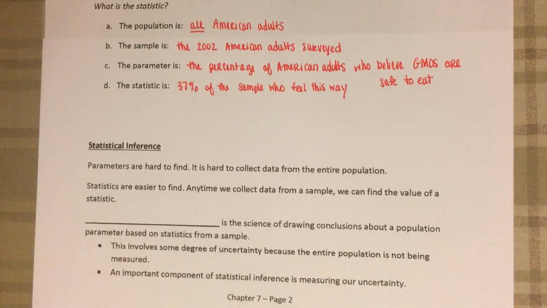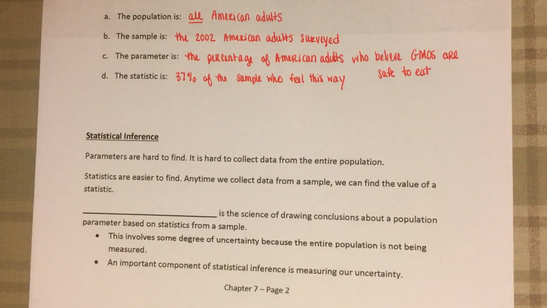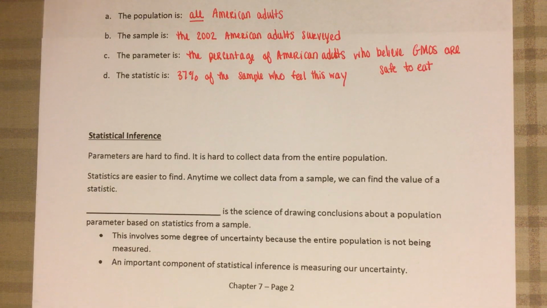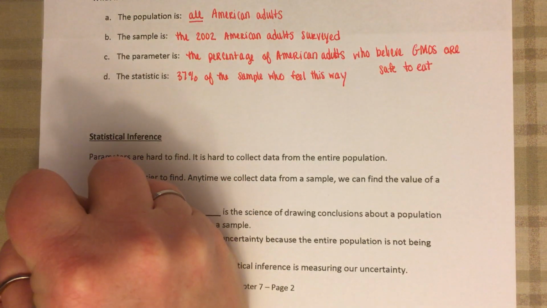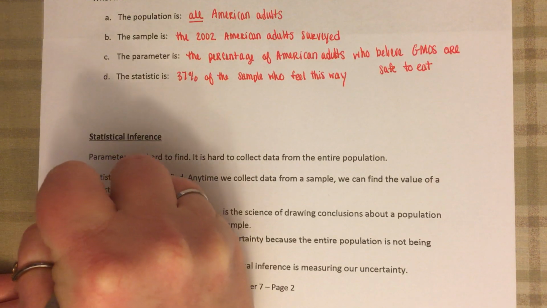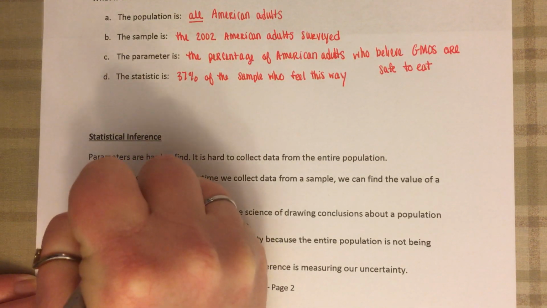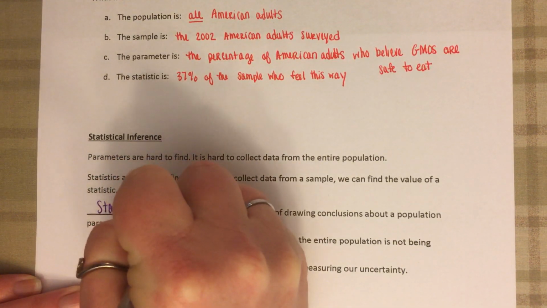Right, down at the bottom, we have another vocab word that we're going to look at. Parameters, as we've mentioned a couple of times already, are hard to find. It's hard to collect data from the entire population, so we use statistics because they're easier to find. Right? And we have a word for this estimating that we've been talking about. Right? So we call this statistical inference.